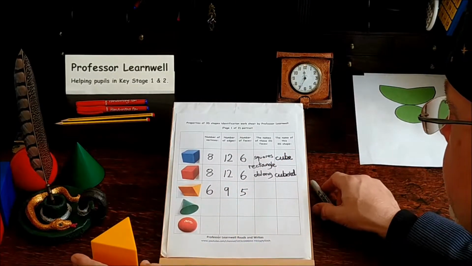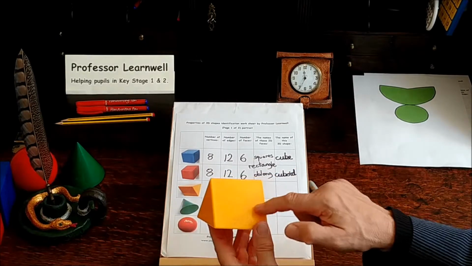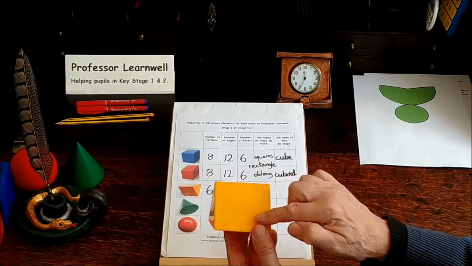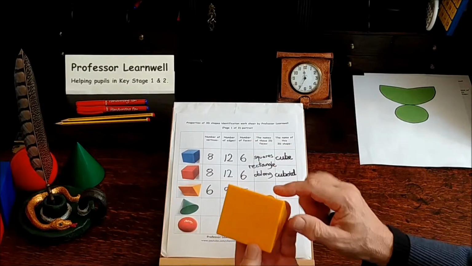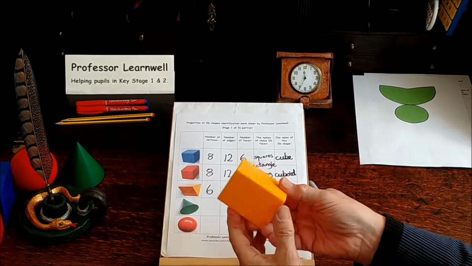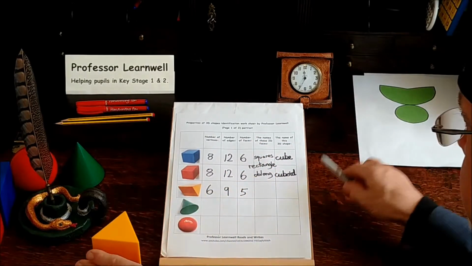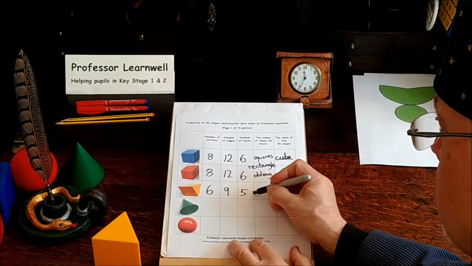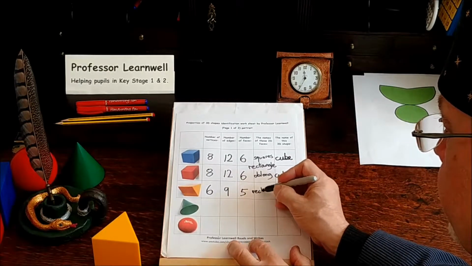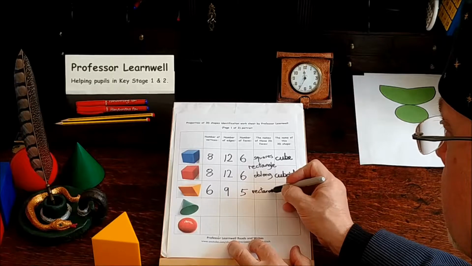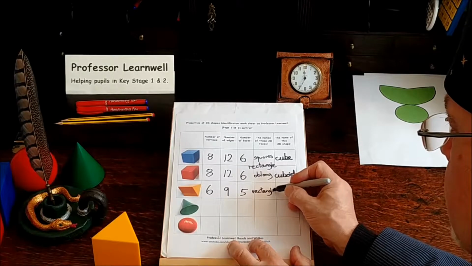Now we can see that these faces in a prism are always made up of rectangles. In this case, they're oblong rectangles. They don't happen to be squares. So we'll put rectangle. And there are 3 rectangles.